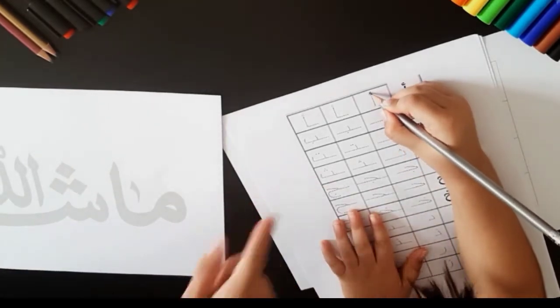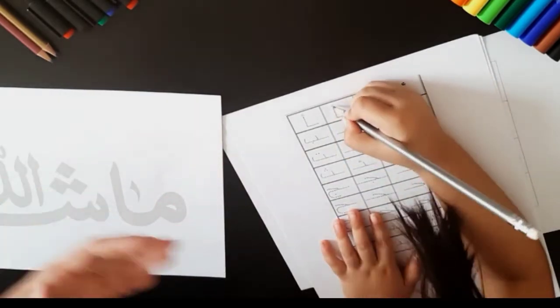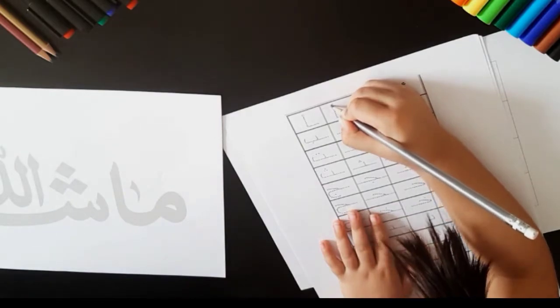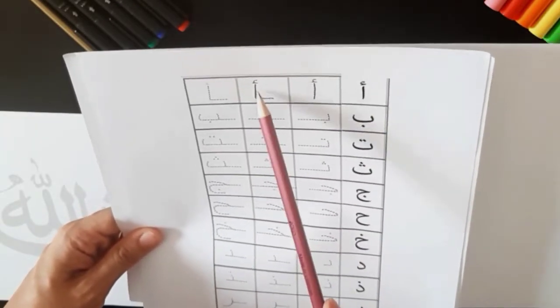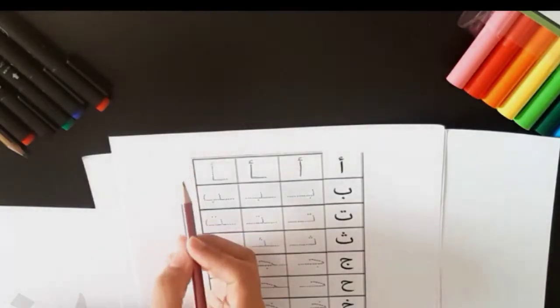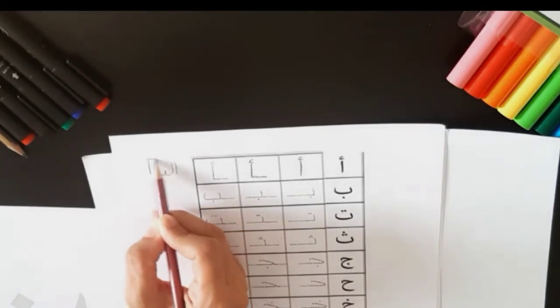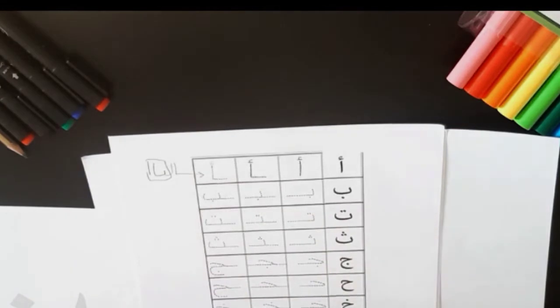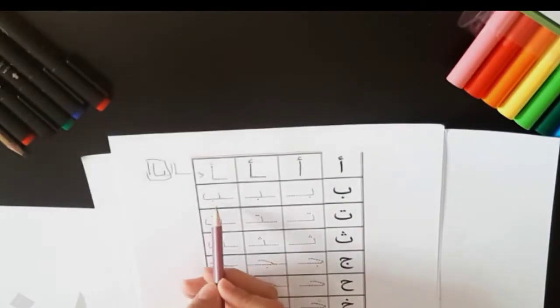This worksheet includes all the letters and explains how initial, middle and finishing letters are used in connection with other letters. So if you look at Alif, it explains how Alif is used in the beginning of the word and then in the middle and at the end of the word. For example, Allah: Alif, Lam and then Alif. To connect that second Alif with Lam, we make it like this. So this is the practice of how we are going to connect Alif with other letters.